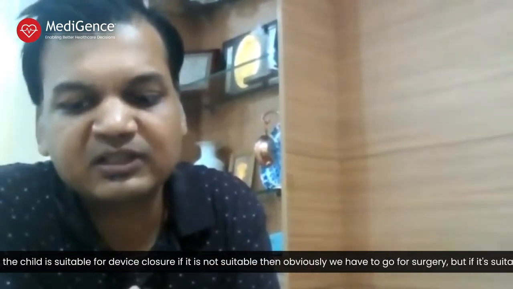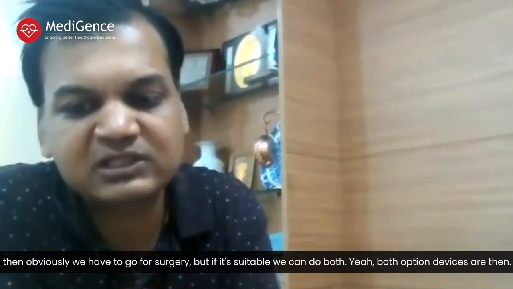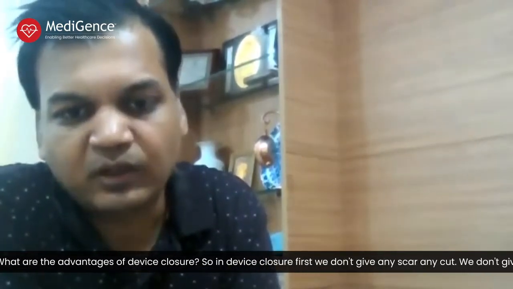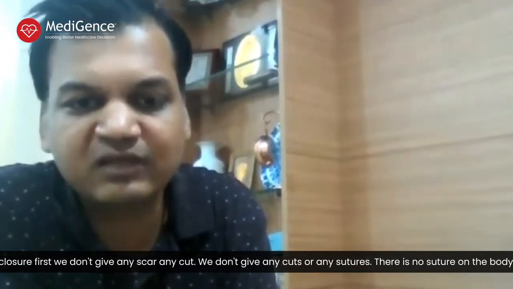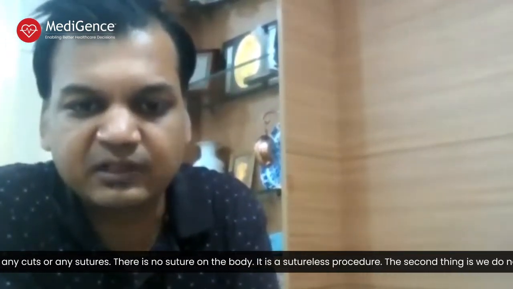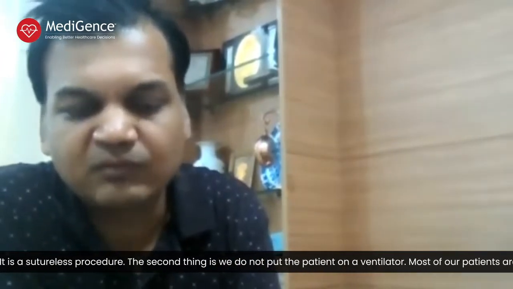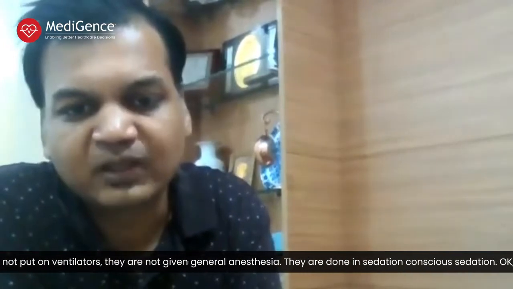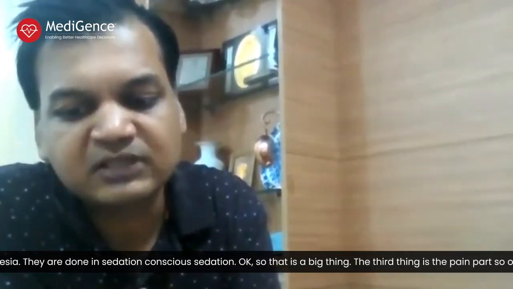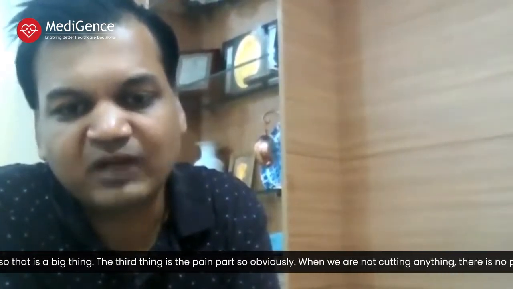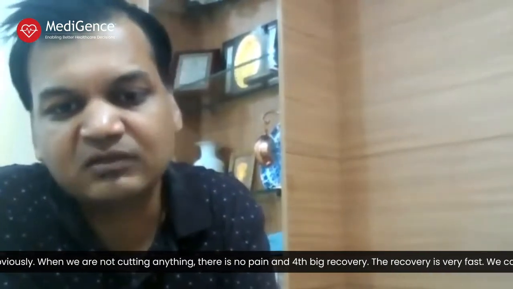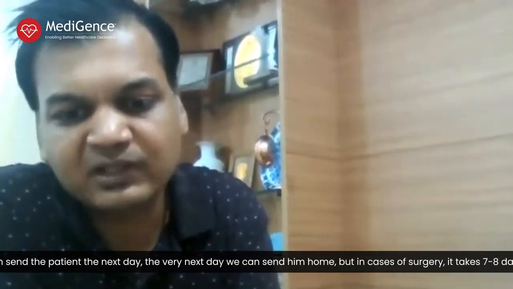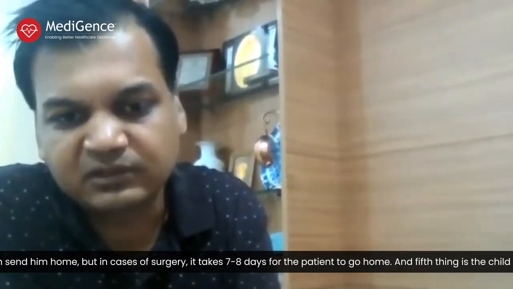Third thing is the pain part. Obviously, when we are not cutting anything, there is no pain. And fourth, big recovery. Recovery is very fast. We can send the patient home the very next day. But in cases of surgery, it takes 7-8 days for the patient to go home. And the fifth thing is the child comes back to routine activities very fast, without any delay, without any pain. And if we talk about the results, they are almost at par with the surgery.